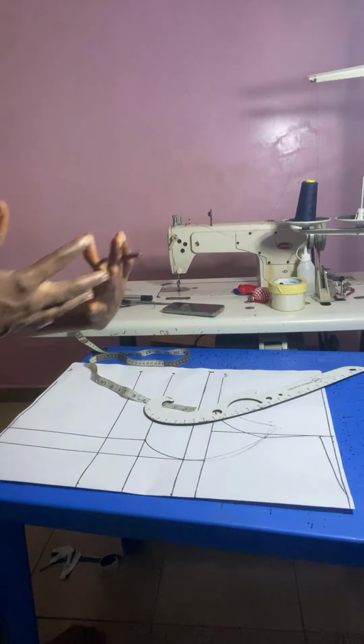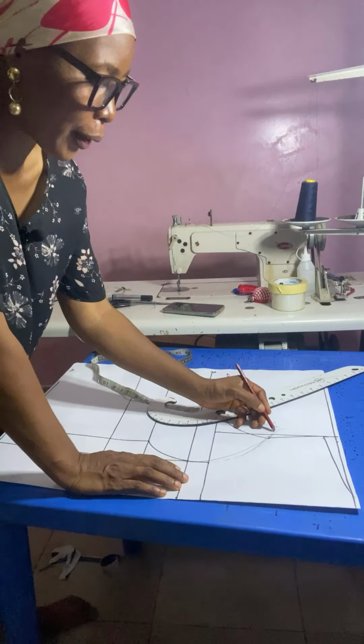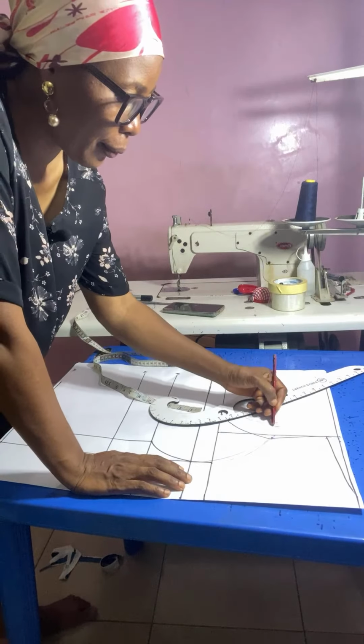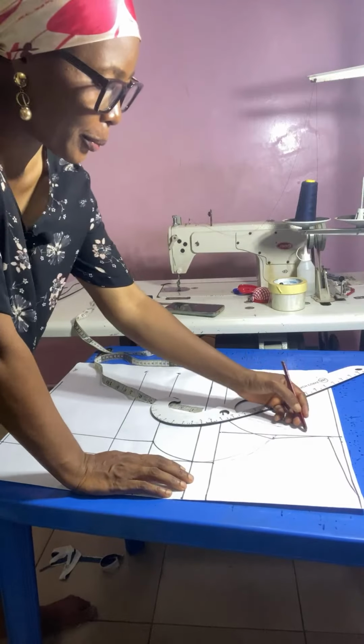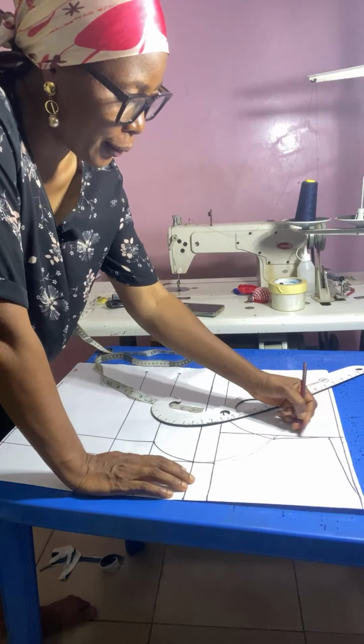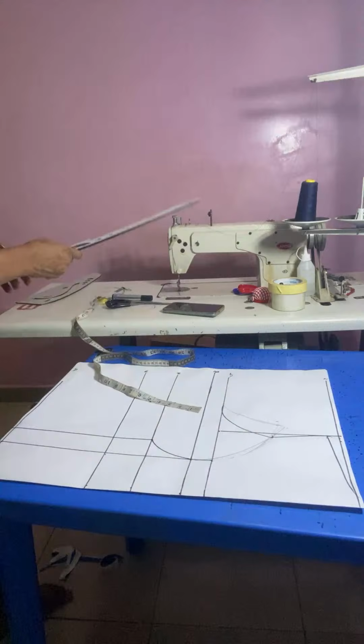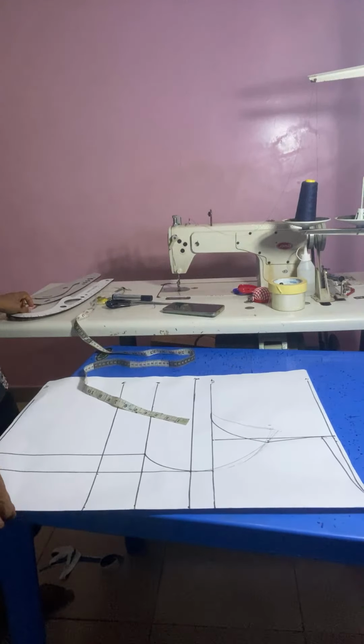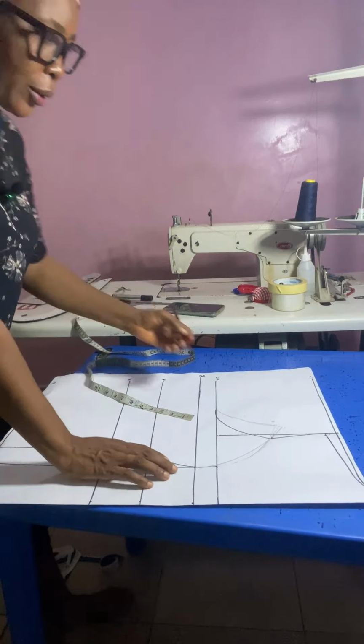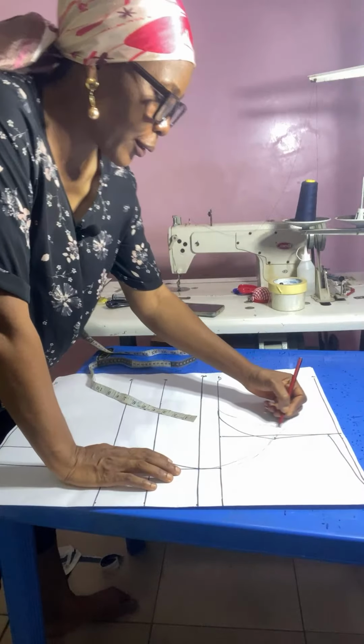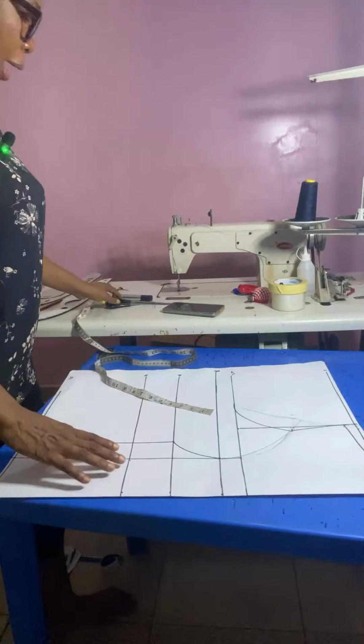If I go with this, the bust is going to be too big. Okay, so the next thing I am going to do now is just connect this, just connect that.